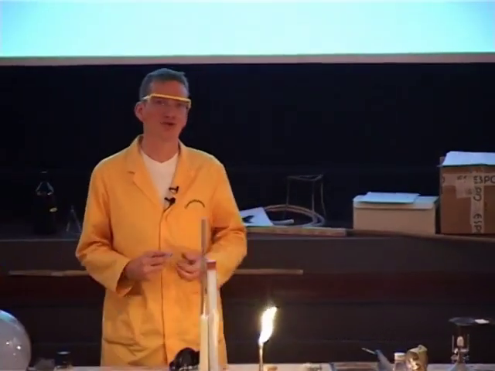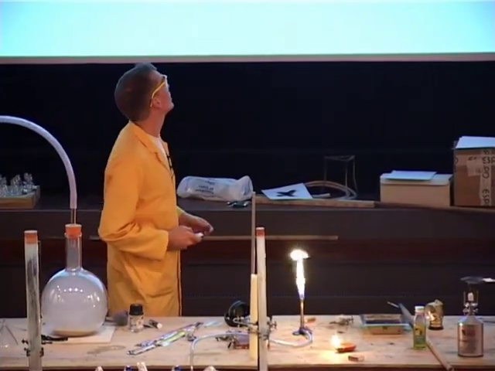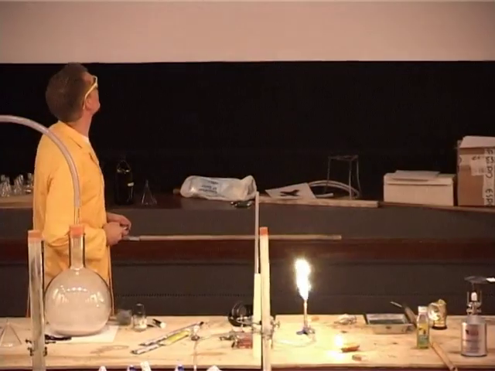Well, could we make a light bulb from the iron? Well, no, we couldn't, because it's just too reactive. It combines with the oxygen far too readily. So they looked at some other elements instead.